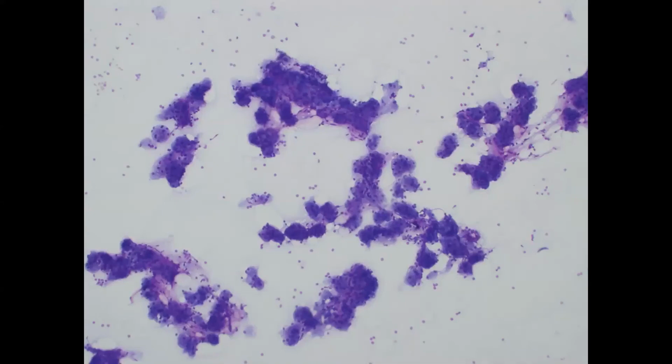You can see at low power this very characteristic grape-like arrangement. You have these nice rounded salivary gland acini that feed into these more inconspicuous ductal structures and are also tied together by blood vessels and a bit of connective tissue. But this low power bunch of grapes appearance is very characteristic, and again, it arborizes and is held together by ductal structures as well as blood vessels.